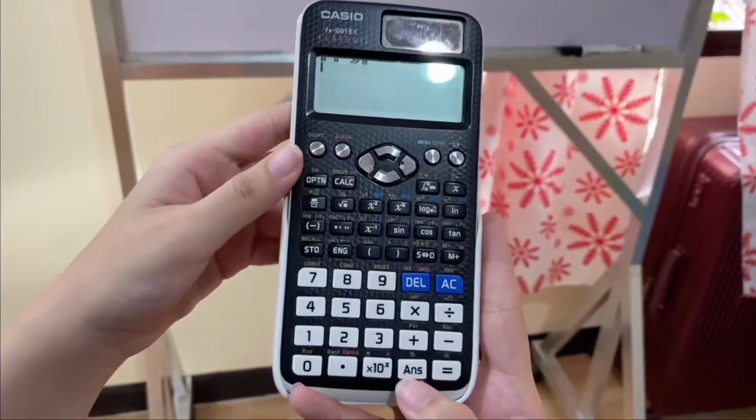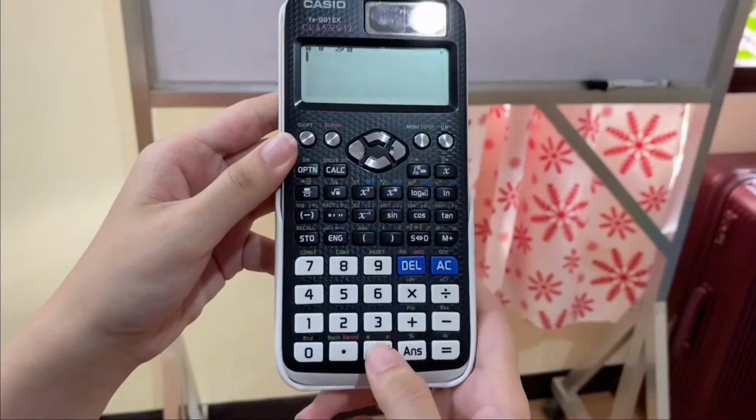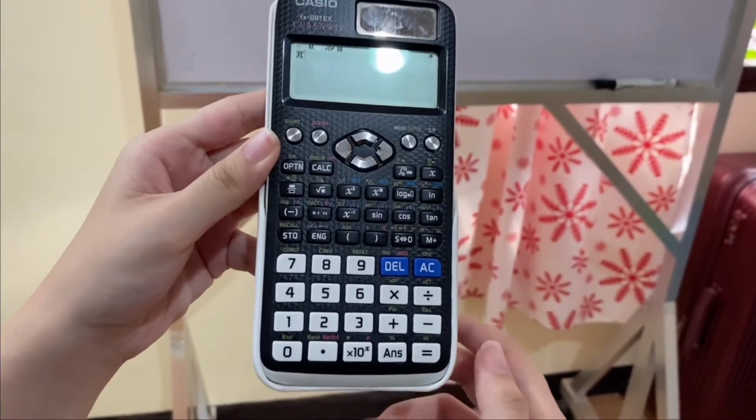Now we're going to input 90 degrees multiplied by pi over 180 in our calculator. But if you don't know how to get the pi symbol on your calculator, then I'll show you how. Just press Shift and this button which shows x10 raised to the power of x, and there you have the pi symbol already.